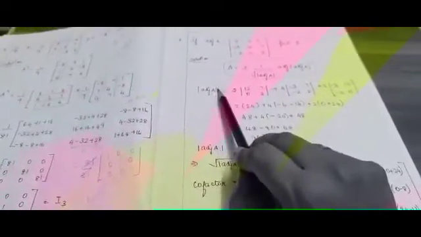So first we need to find the determinant of adjoint of A.